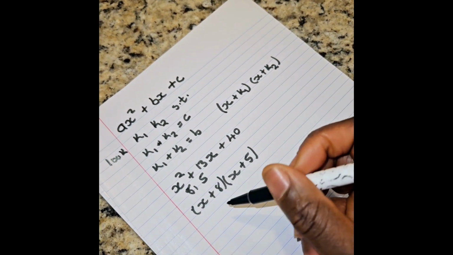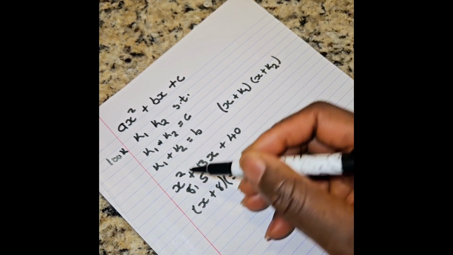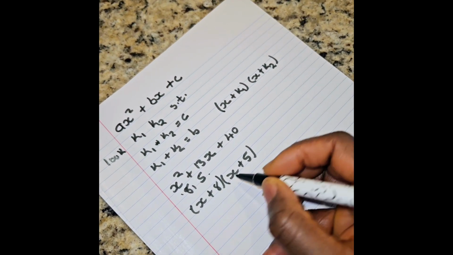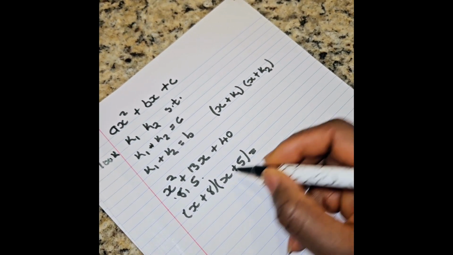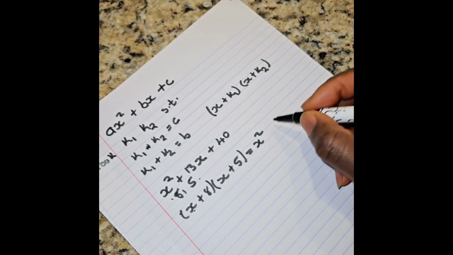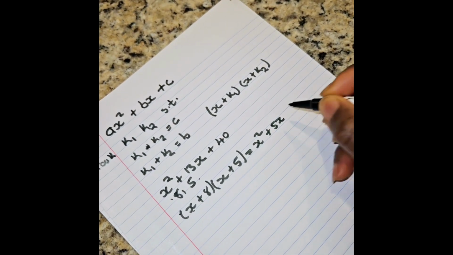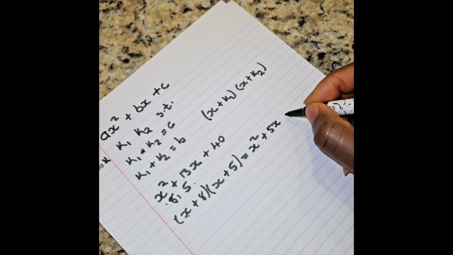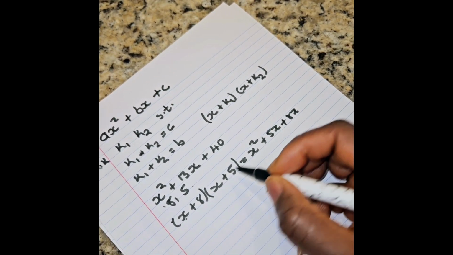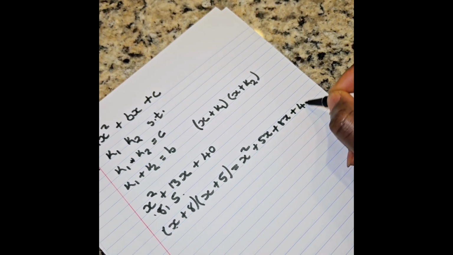So now let me solve it backward to show you that 8 and 5 are the right answers. If I multiply this, I will have x times x is x squared. x times 5 plus 5x. 8 times x plus 8x. 8 times 5 plus 40.